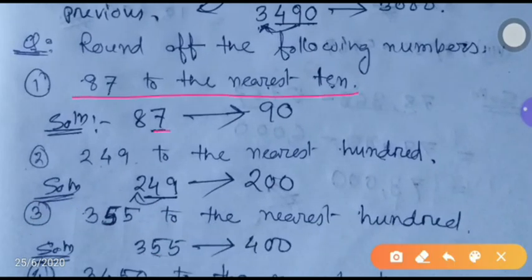So first, to the nearest 10 we have to round off. In the ones place, 7 is there. So that's why after 80, 90 will become.